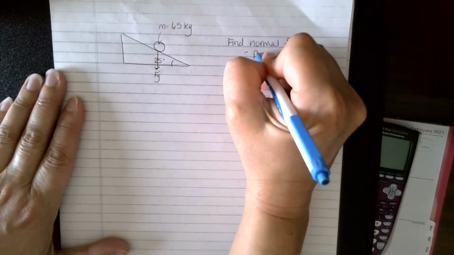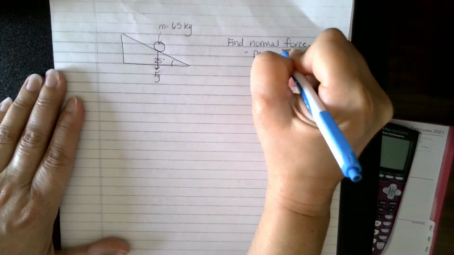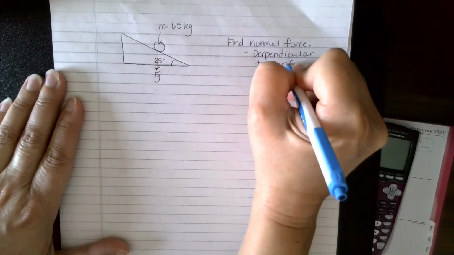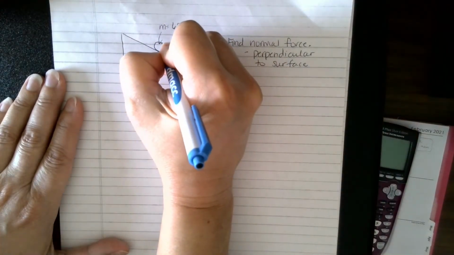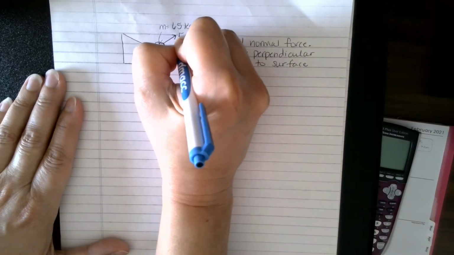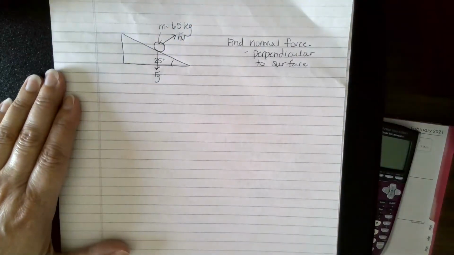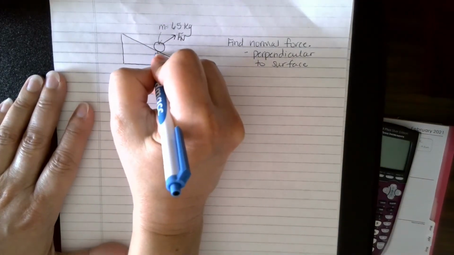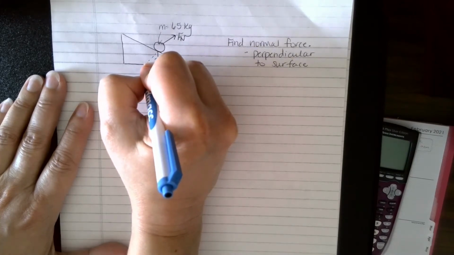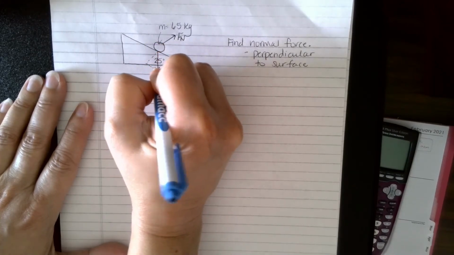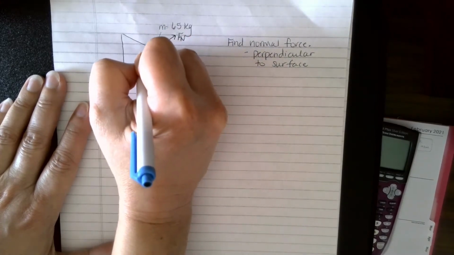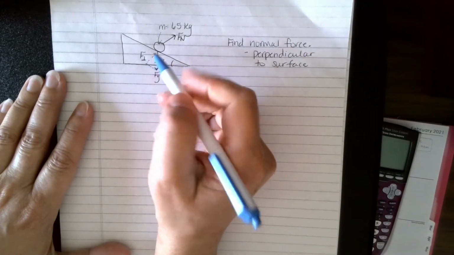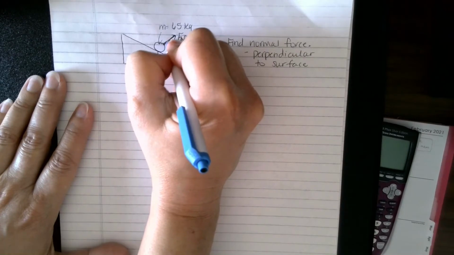And it is always perpendicular to the surface. So in this case, my normal force is here. So I'm going to have to resolve this into its different components. So part of this weight is down onto the plane and part of it is over. So I'm going to call this part the F perpendicular, because that's the force of gravity that's acting perpendicular to my ramp. I didn't draw this very perpendicular.